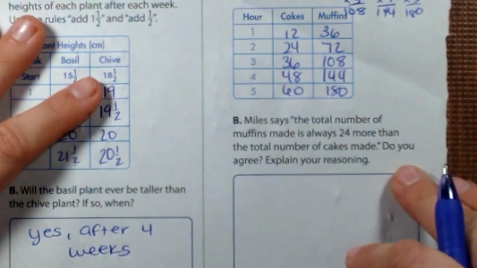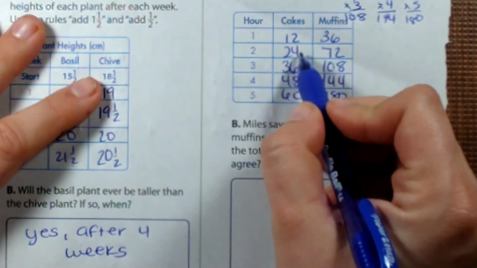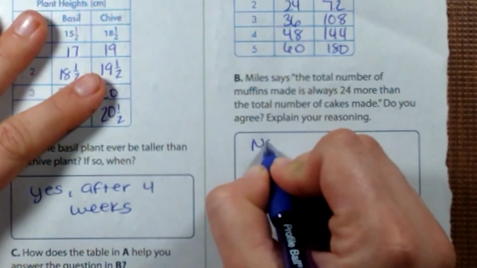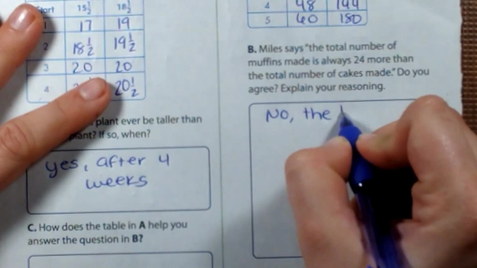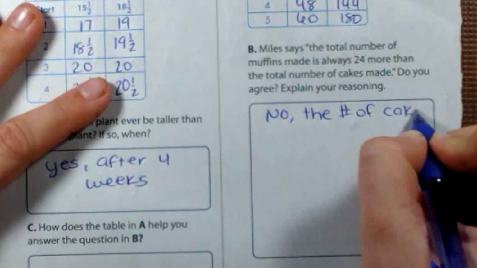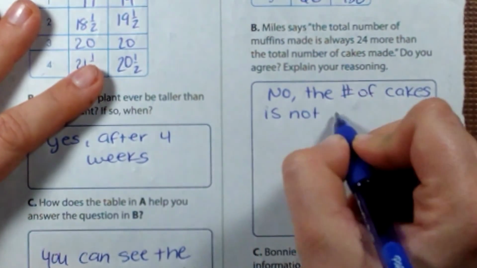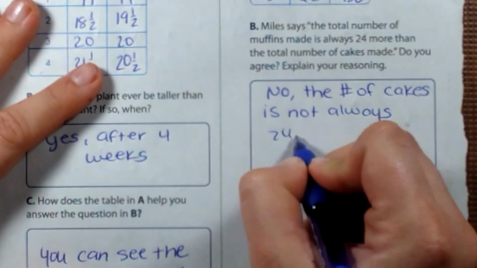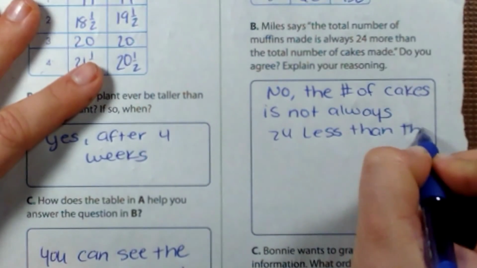Millie says the total number of muffins made is always 24 more than the total number of cakes made. Do you agree? So this is 24 more. 24 here would be 48. So no. The number of cakes is not always 24 less than the muffins.